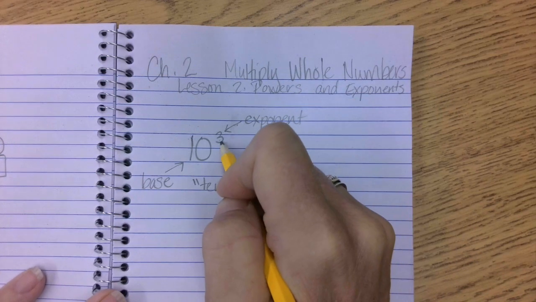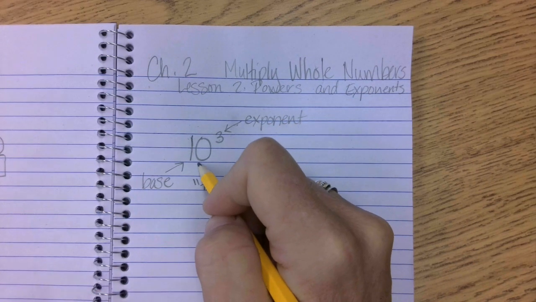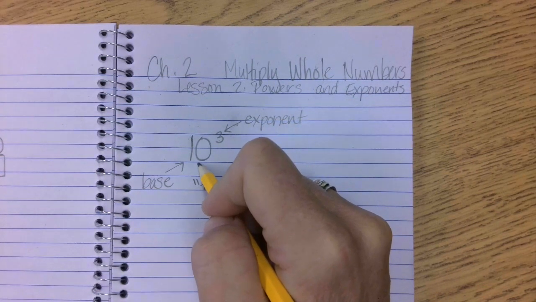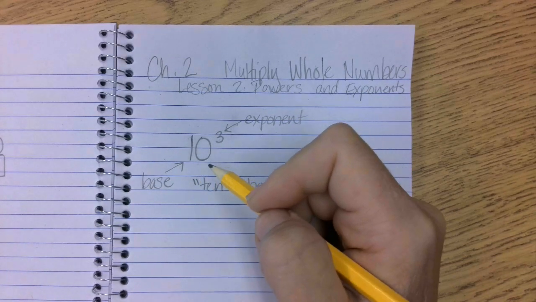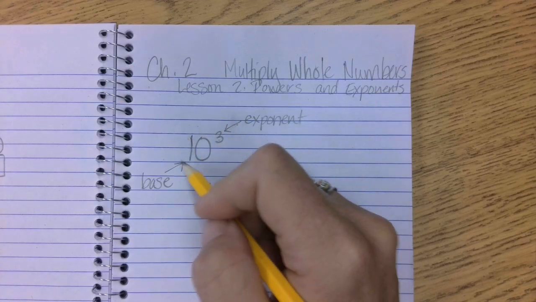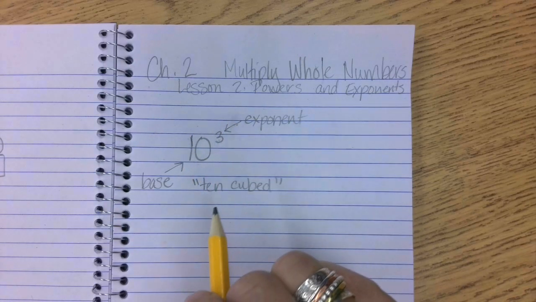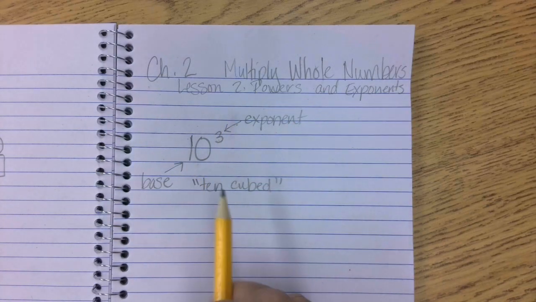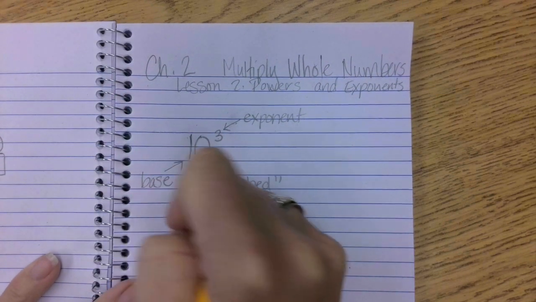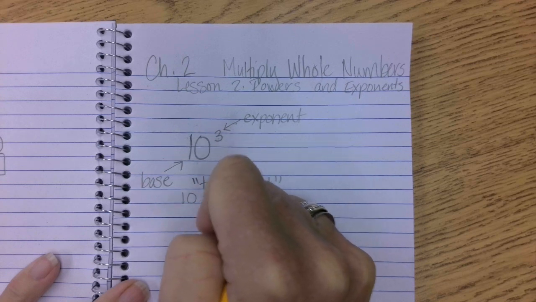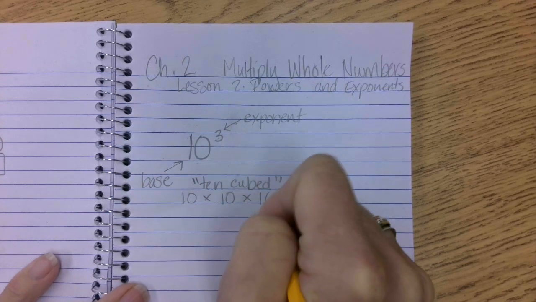And that's the number of times I'm going to multiply the base. So exponents, to some people, are one of the most difficult concepts to understand, because when you see this, you might want to do 10 times 3, but that isn't what this says. It says 10 cubed, which means it's going to be 10 times 10 times 10.